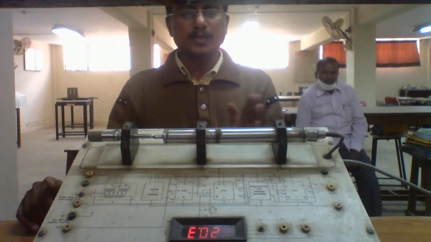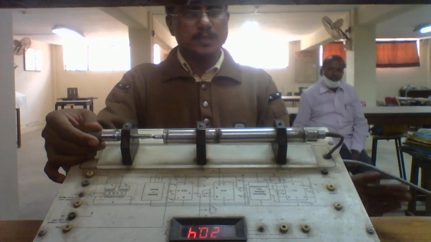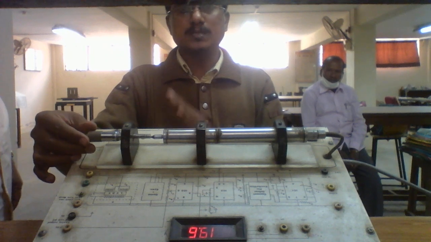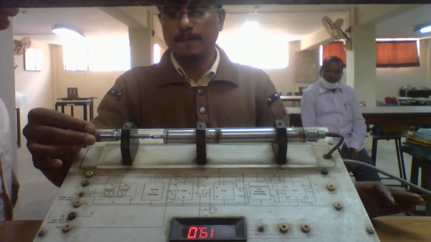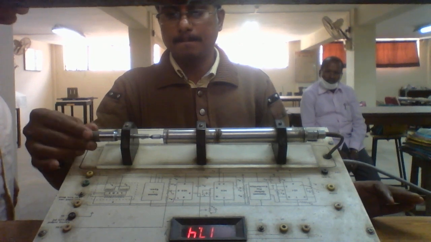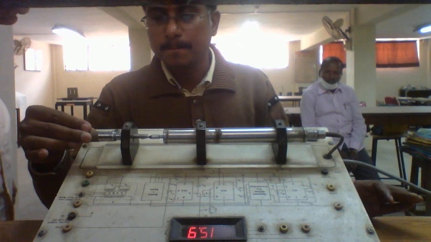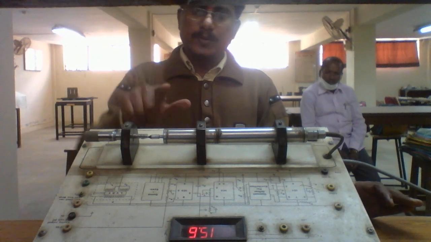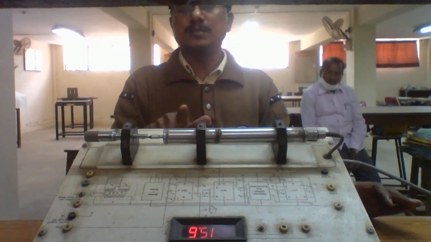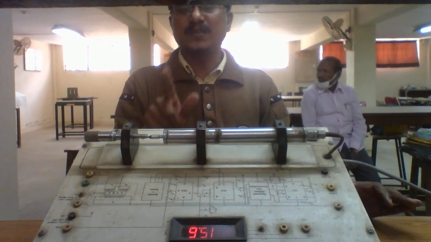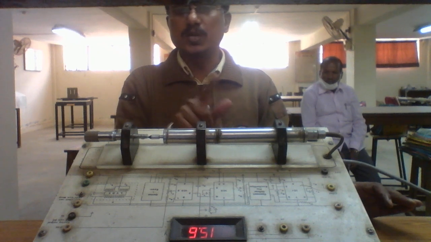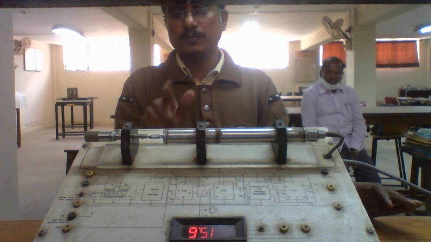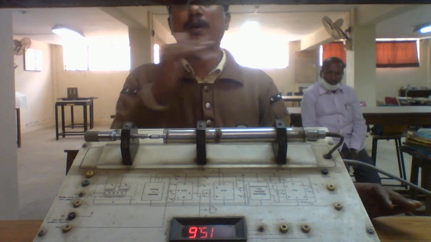This is for the forward reading. Now backward again. This is 20. Again we will check whether the system is linear with no hysteresis or not. At 15 it is 15.6. Previously it was shown 15.6 at 15. That means it has no hysteresis. Hysteresis drift is 0. There is no drift between the initial readings and the final readings when we repeat the experiment for forward scale and backward scale.